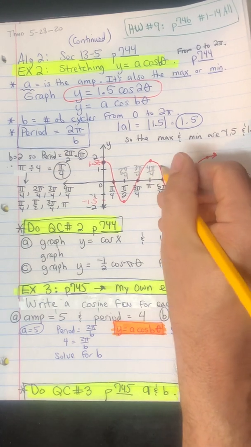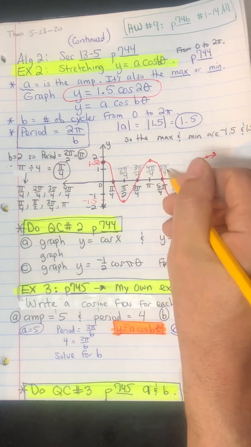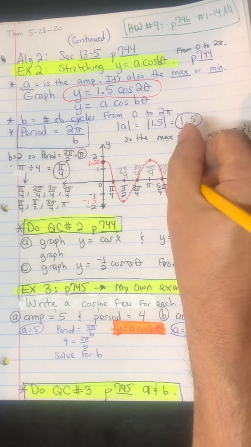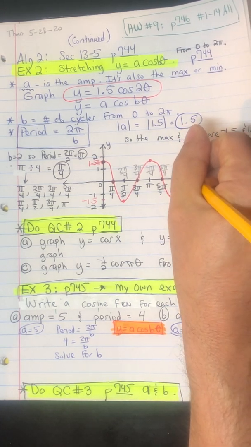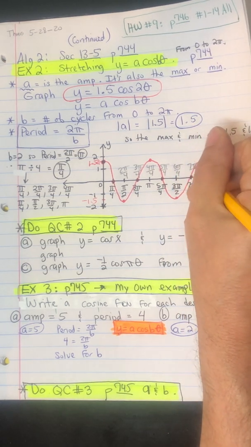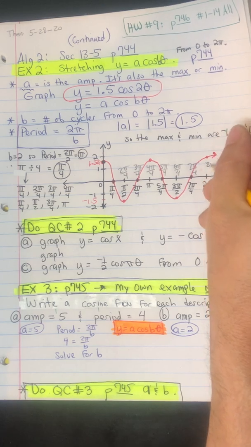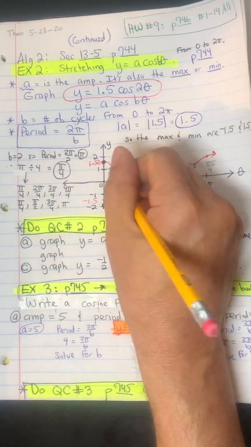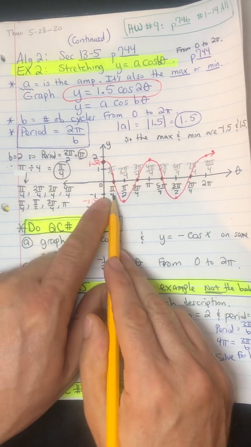Keep adding pi over 4. That's 5 pi over 4 next. Keep adding pi over 4 until you finish from 0 to 2 pi. Add pi over 4 to 5 pi over 4, you get 6 pi over 4. Add another pi over 4, you get 7 pi over 4. Add another pi over 4, you get 8 pi over 4. And if you reduce a lot of these different fractions, you'll get the numbers I got at the bottom.